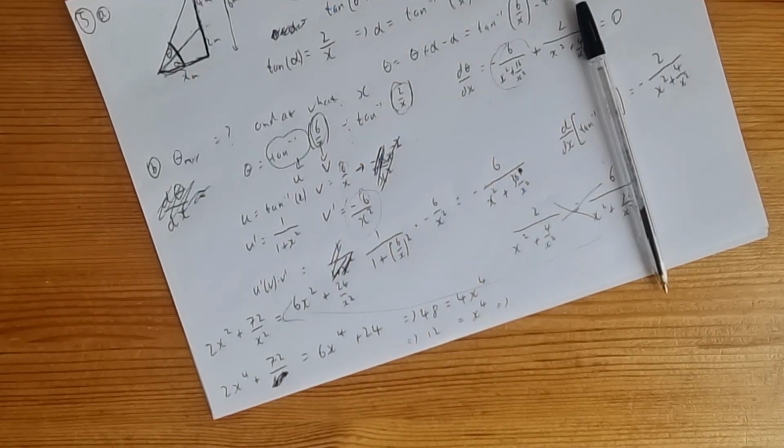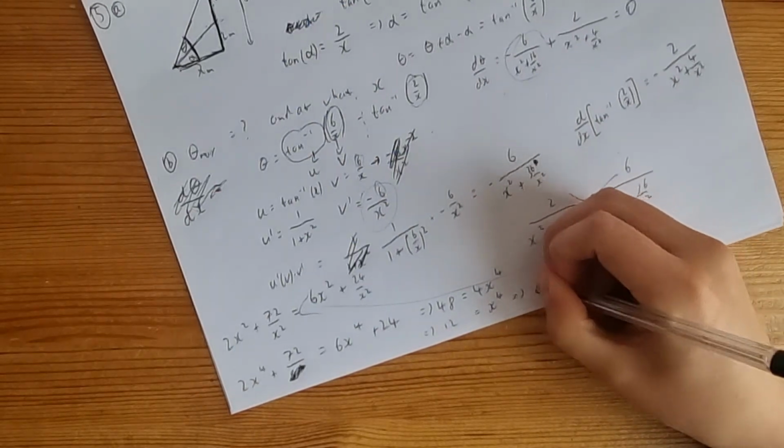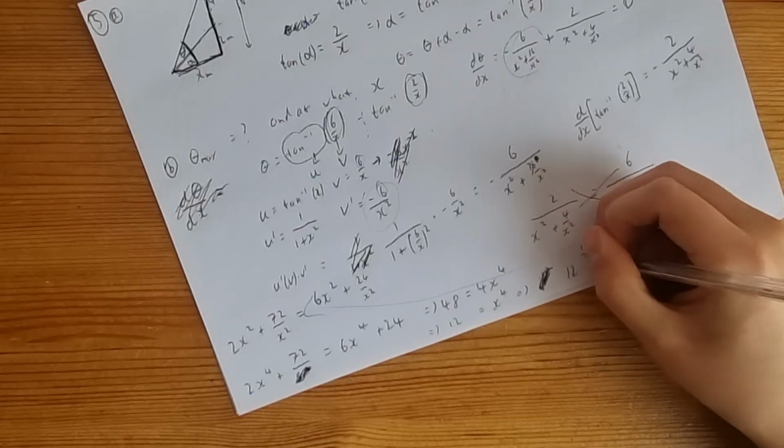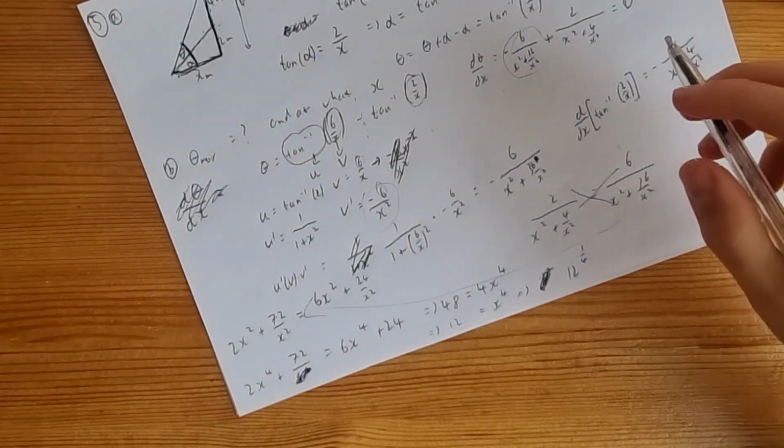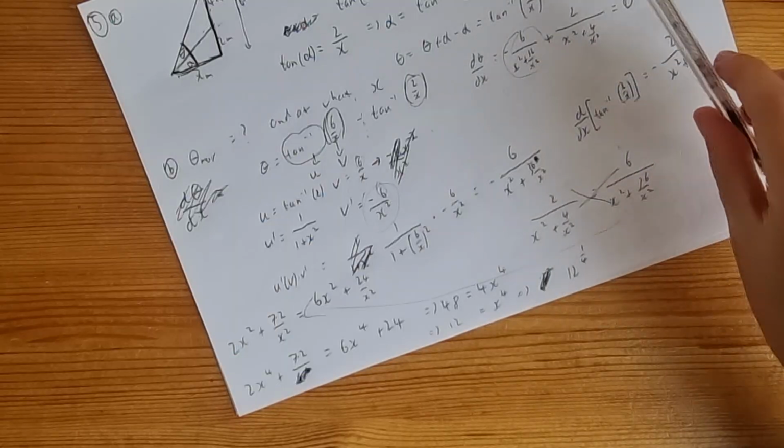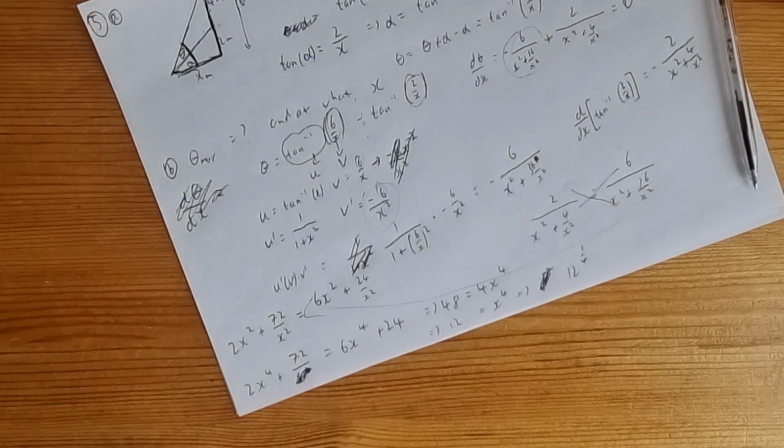So I don't believe that's going to simplify nicely, although I'm going to check, because that would be a silly mistake if it does. 12 to the power of 1 divided by 4. Yeah, it doesn't simplify, so we're just going to leave it as 12 to the 1 over 4. So that's the x coordinate at which the maximum occurs, if I'm not mistaken.